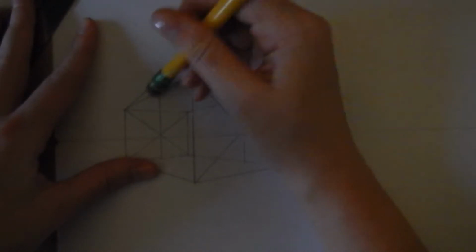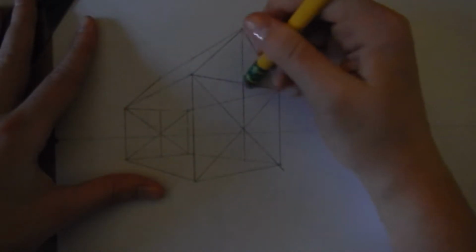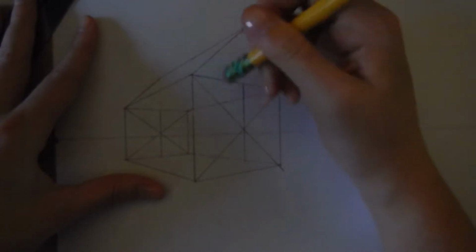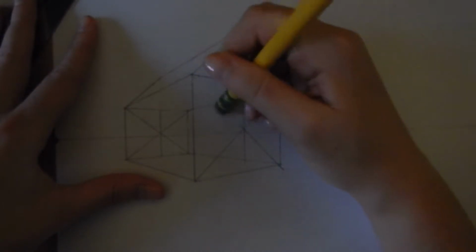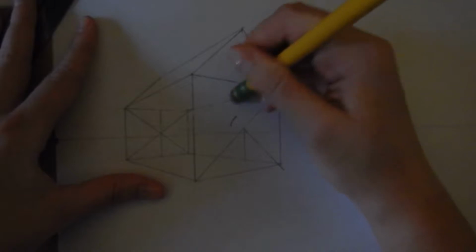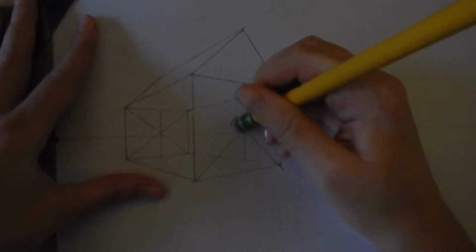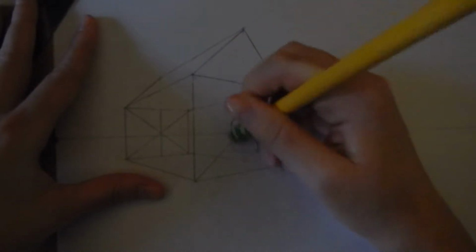Okay, now I can erase all these extra lines because I just don't need them anymore. Unless you plan on looking through a window. Maybe I'll leave those just so I can show you what that looks like. So I just want to leave the walls of the interior of my house.